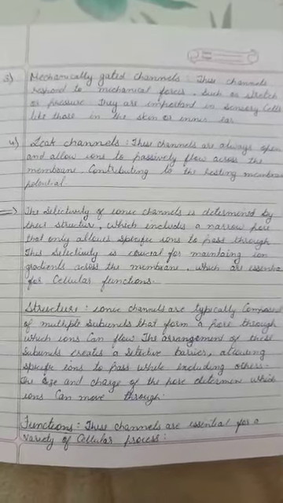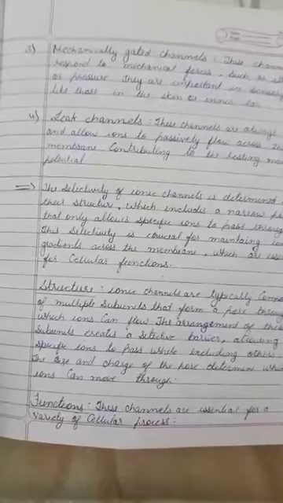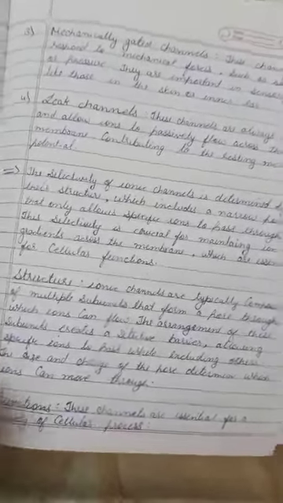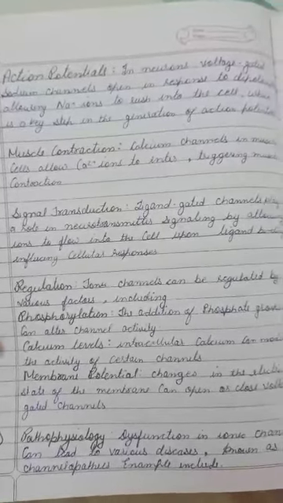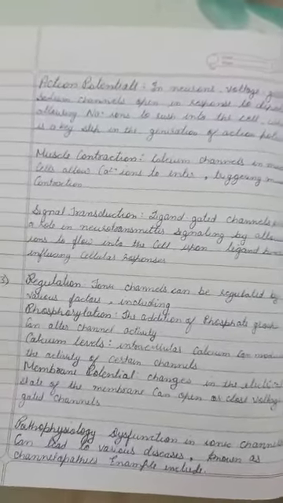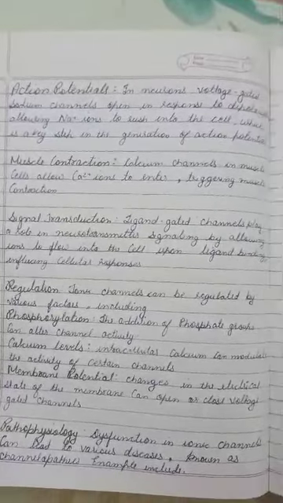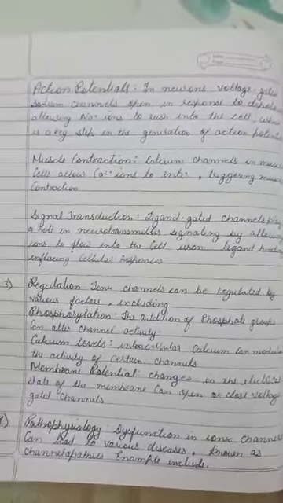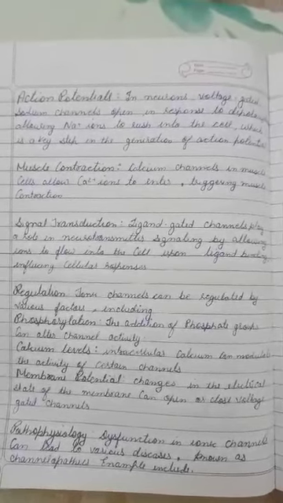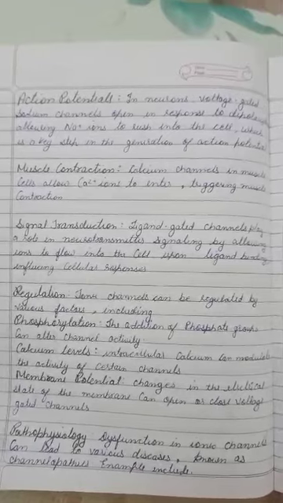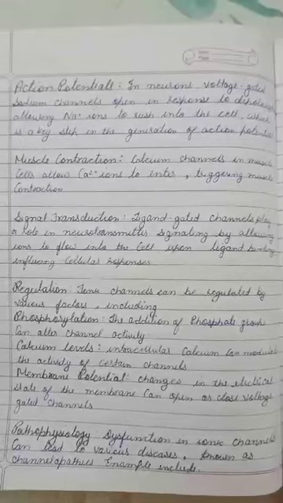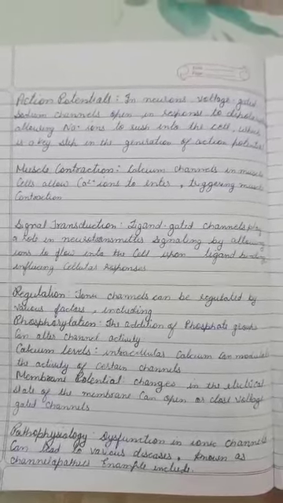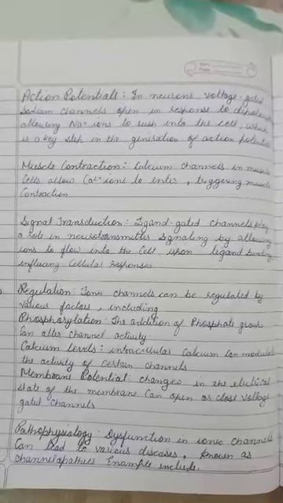Next one is function. These channels are essential for a variety of cellular processes like action potential, muscle contraction, and signal transduction. First, we discuss action potential. In neurons, voltage-gated sodium channels open in response to depolarization, allowing Na+ ions to rush into the cell, which is a key step in the generation of action potentials.